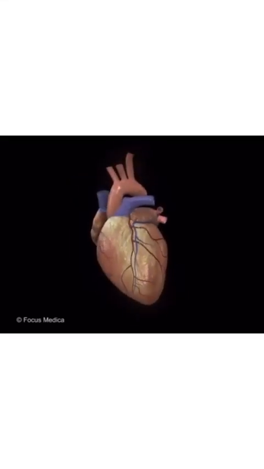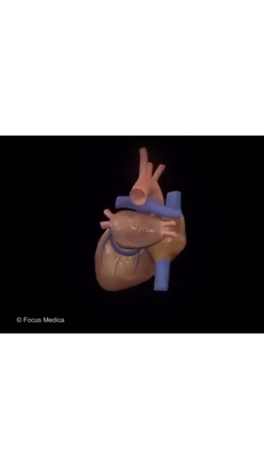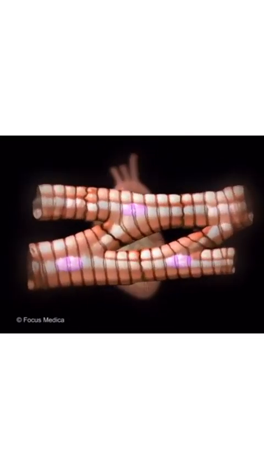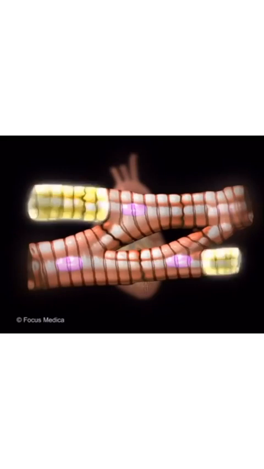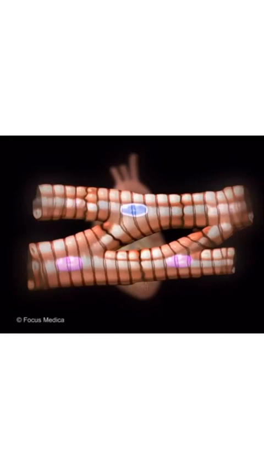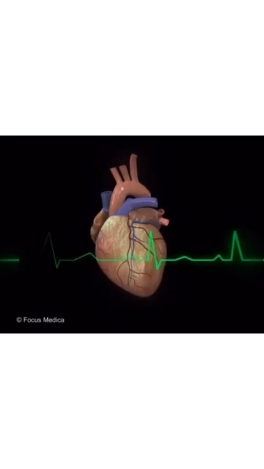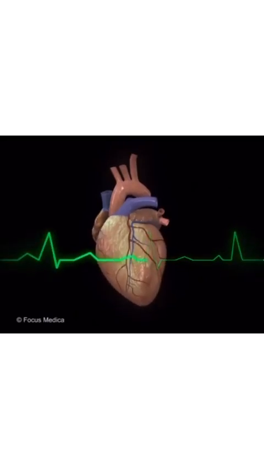The pumping action of the heart is due to the specialized cardiac muscle fibers, a type of muscle unique to the heart. These fibers are branched, uninucleate, and with striations, yet involuntary in action. The cardiac muscle is remarkable for its rhythmic contraction, a feature which keeps the heart pumping all the time.